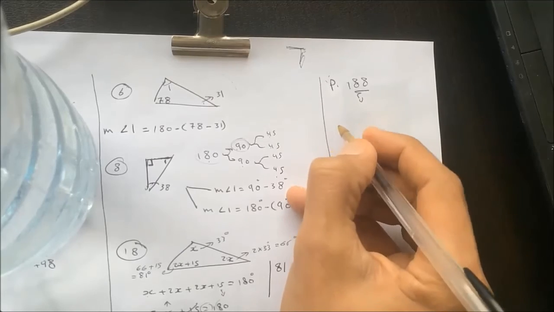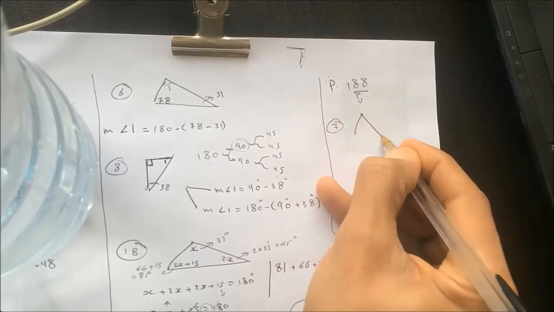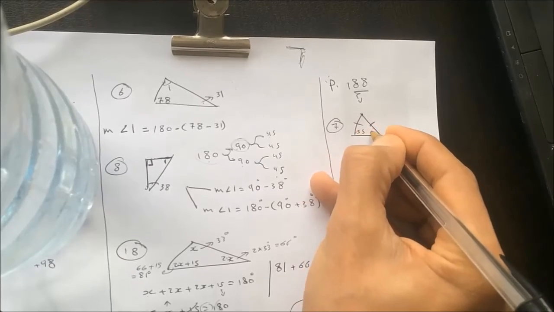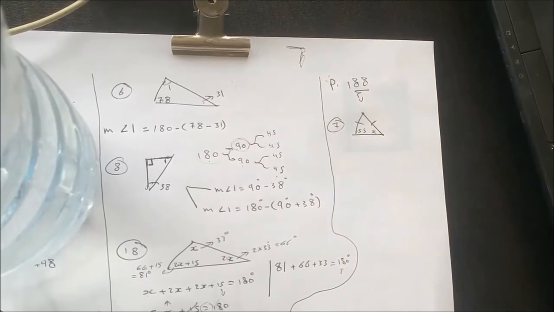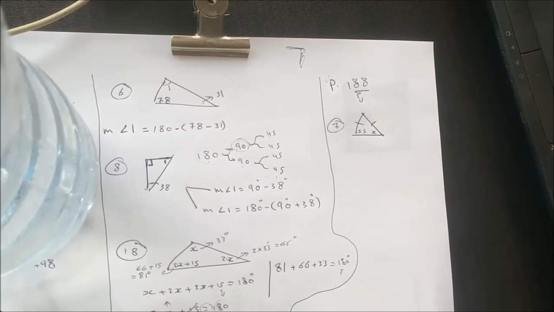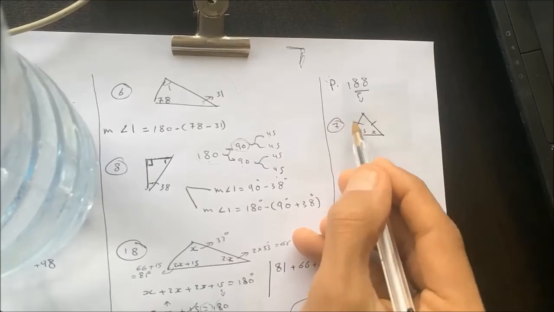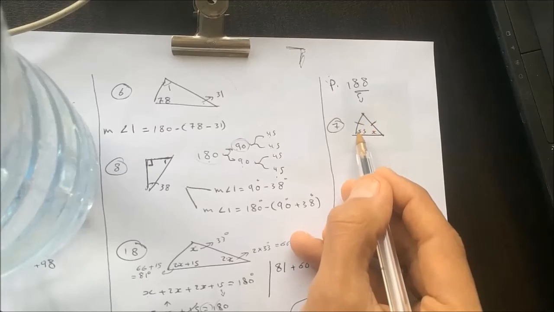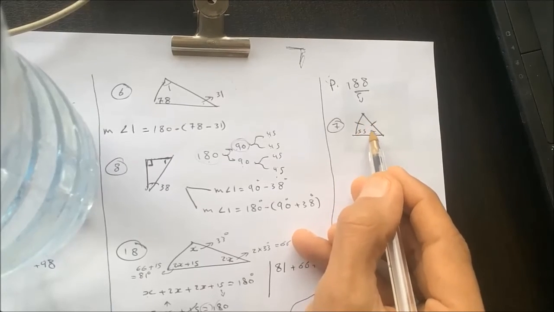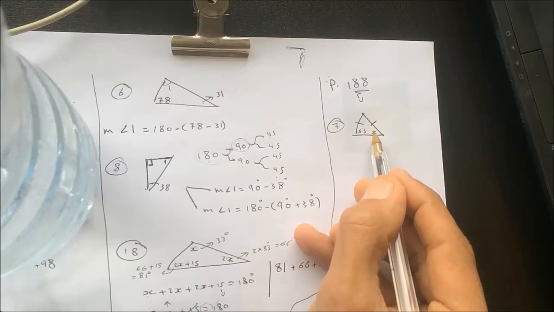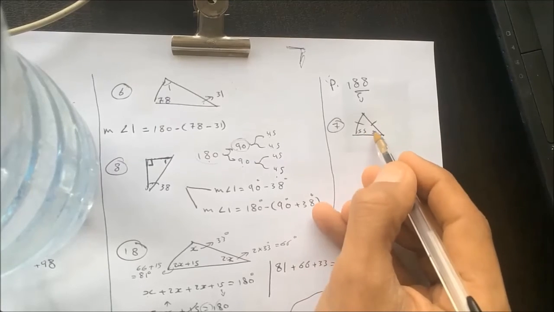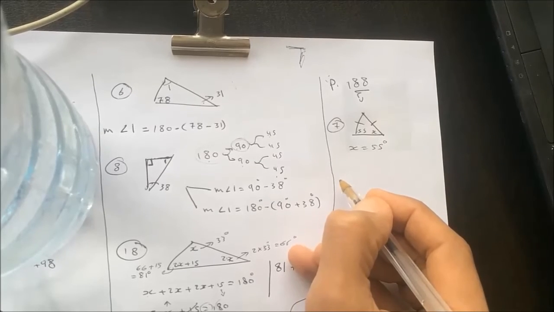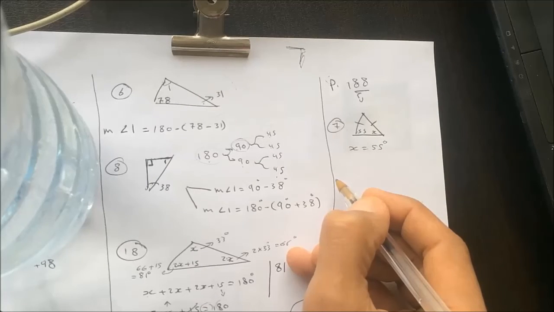Number 7, he drew a triangle like this. He made this equal to this. He wrote there 55, and there is x, and he wanted me to get the value of x. To get the value of x, by looking at this triangle, I found these two legs equal, so I know this angle is opposite to this side and this angle opposite to this side, so they are supposed to be equal. So x is going to be 55 degrees. This is a rule I use. Okay, let's try another one.